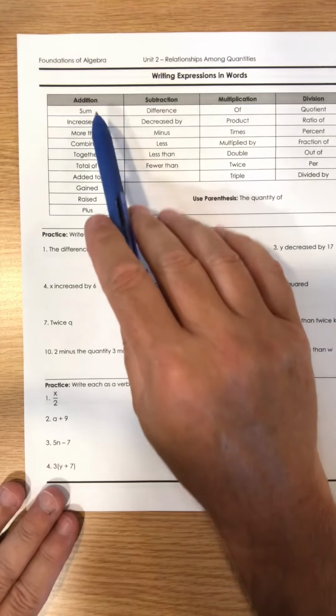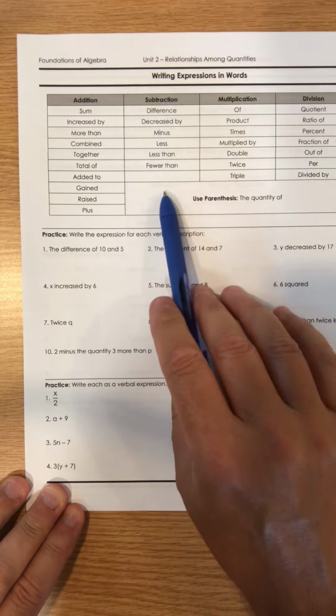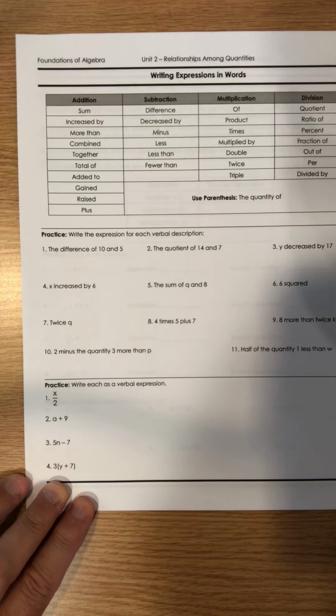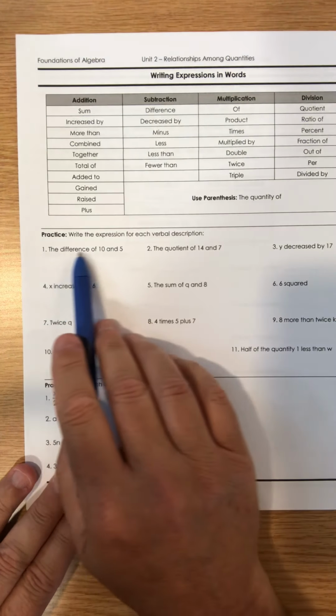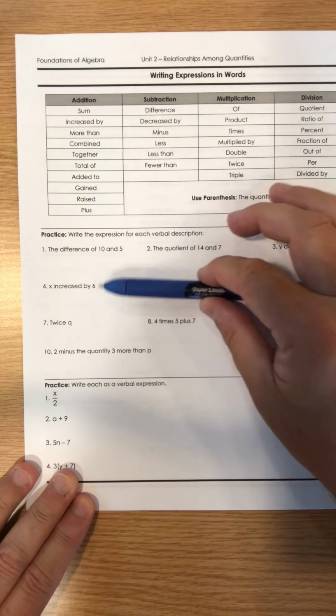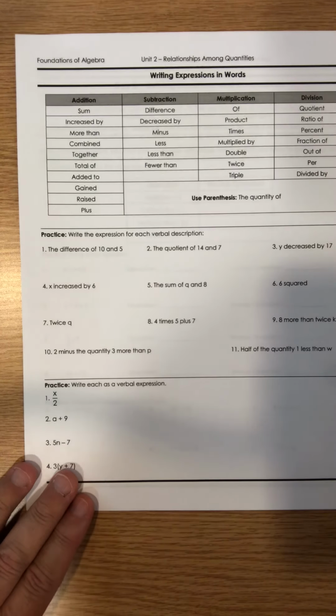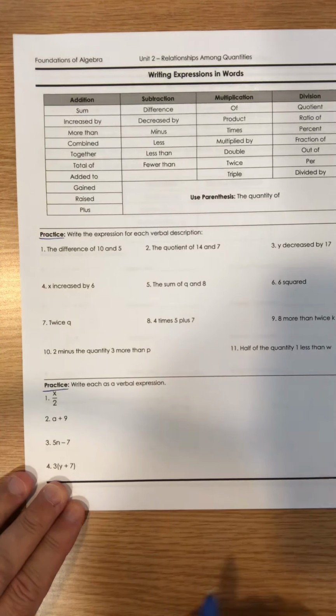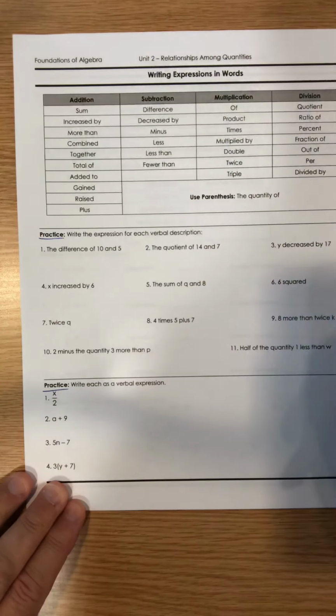All right, so now we have all these words that mean addition, a bunch of words that mean subtraction, a bunch of words that mean multiplication, and then a bunch of words that mean division, okay? So what we're going to do is we're given an expression, and then we have to figure out which words go with these expressions. But now that I'm looking at this, this says practice, so we'll probably wait and do this in class. So there's nothing to write on this page. It's already filled in for you.